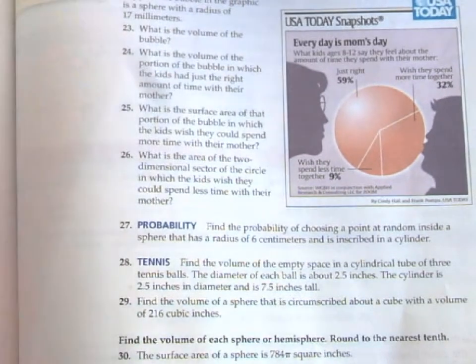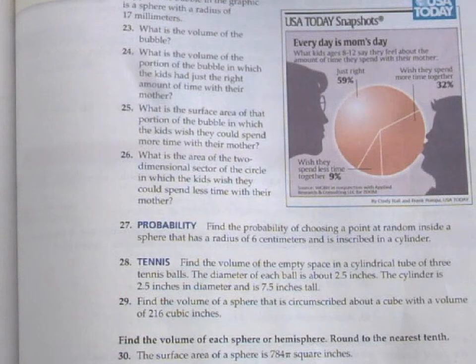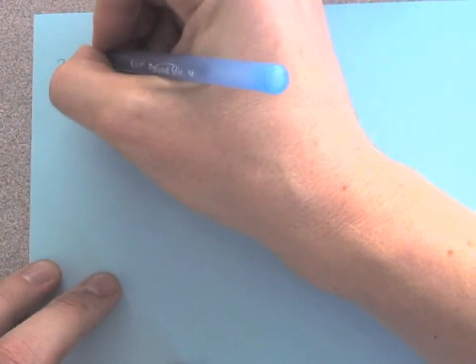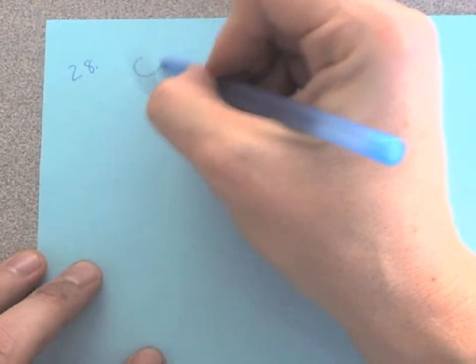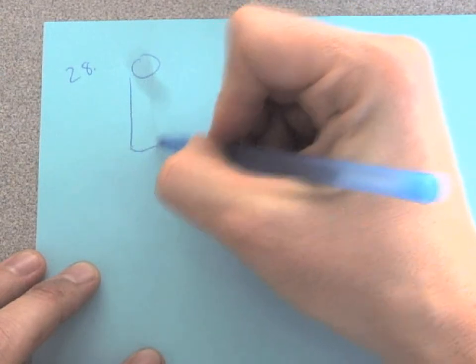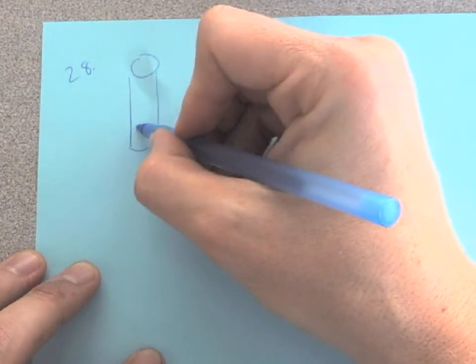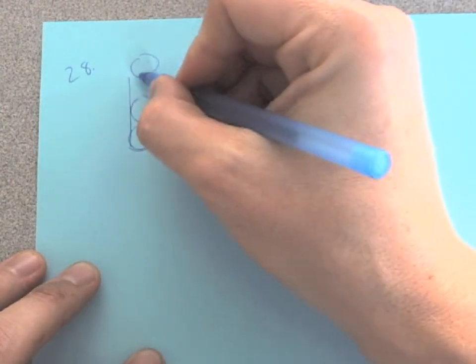Find the volume of empty space in a cylindrical tube of 3 tennis balls. The diameter of each tennis ball is about 2.5 inches. The cylinder is 2.5 inches in diameter and is 7.5 inches tall. I don't know if you guys have ever seen a container for tennis balls, but they're cylindrical. So what you have is something like this, a tube, and then you have 3 tennis balls inside.